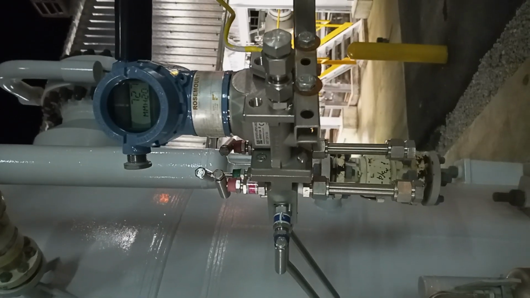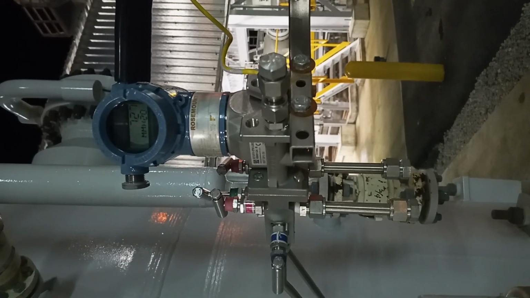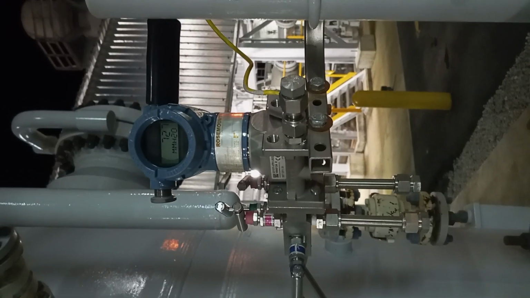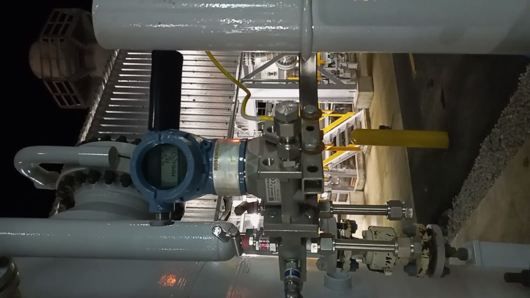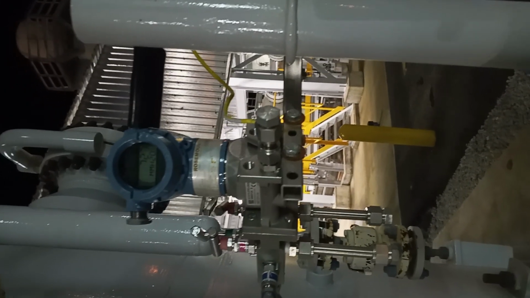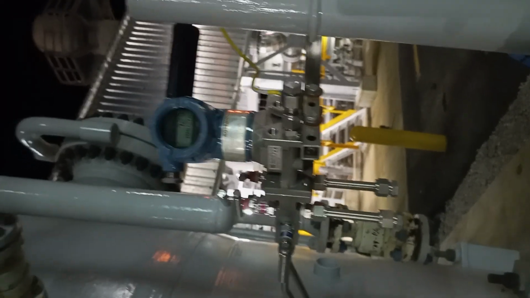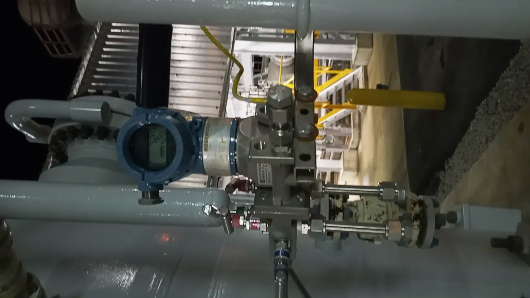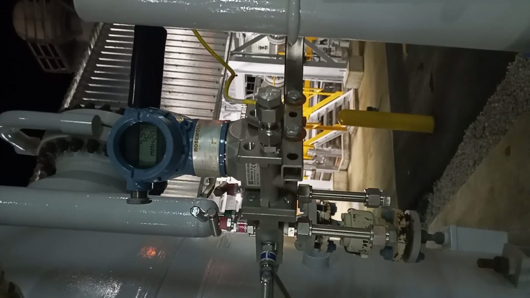It can also be used for level measurement. When it is used for level measurement, it determines the level of liquids in the vessel by measuring the hydrostatic pressure at the top and bottom of the vessel or tank. So when it is used for level measurement, it measures the hydrostatic pressure at the top and bottom of the vessel.